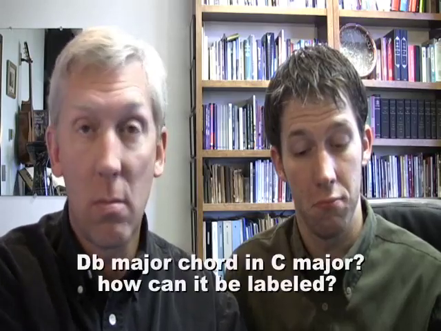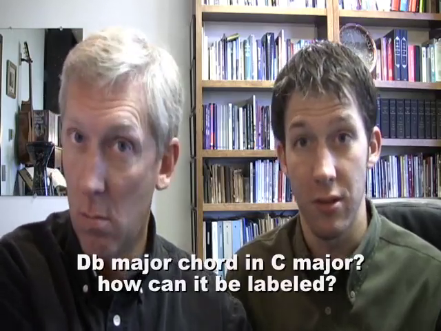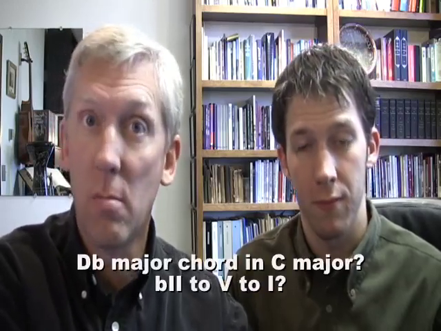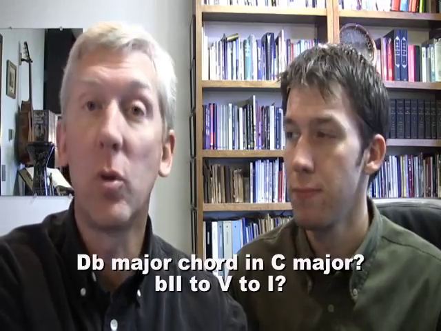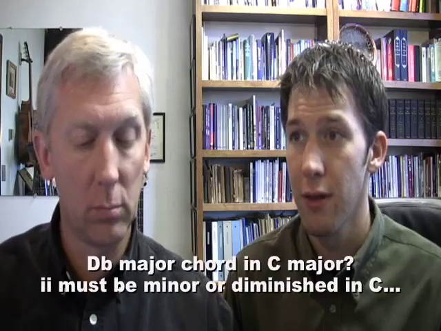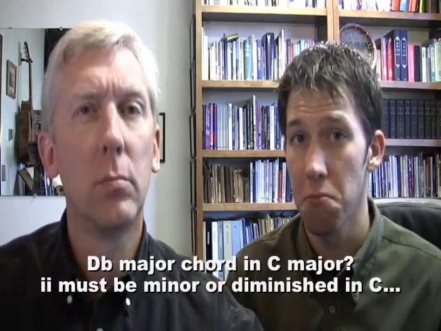in the key of C? Well, this is nearly inexplicable. It is nearly inexplicable because it's like a 2 chord. It went to a 5 and then to a 1. The 5 was normal, the 1 was normal. But we can't call it a 2 chord because that was a major chord, and we know 2 is never major. Therefore, it has to be something.